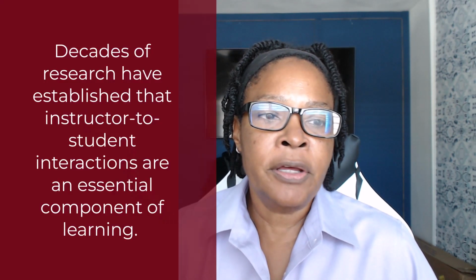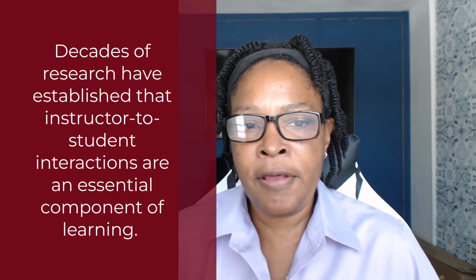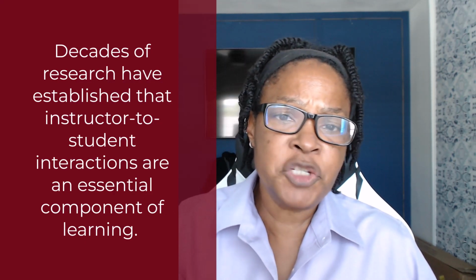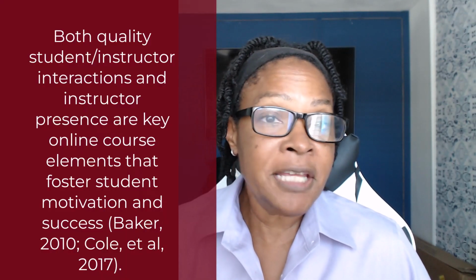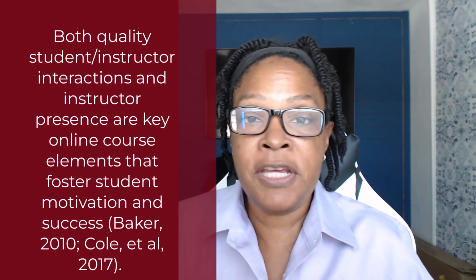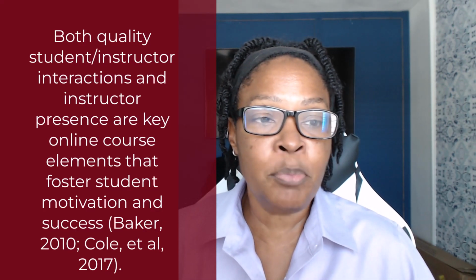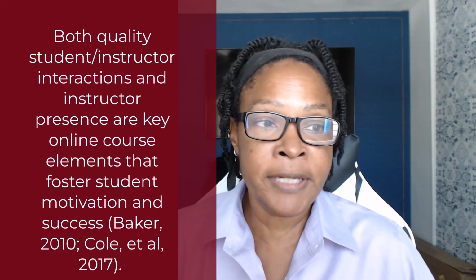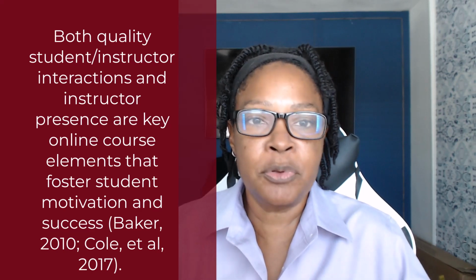And so the research has shown that the engagement, regular and substantive interactions that we have with our students on a daily basis, whether we're seeing them face to face or in an online environment, is really important to their success, right? So these principles are consistent with the principles of student-centered learning. And so that's the goal.